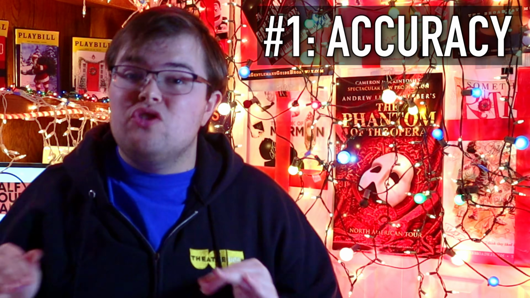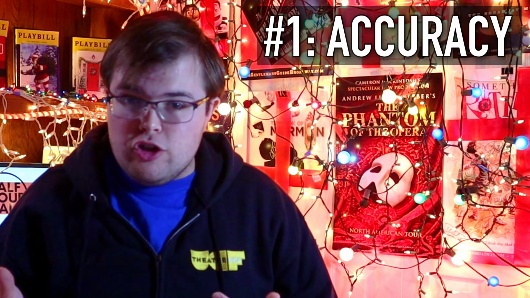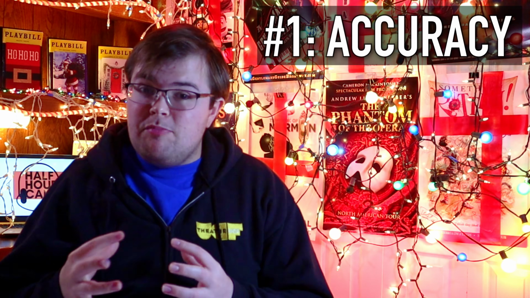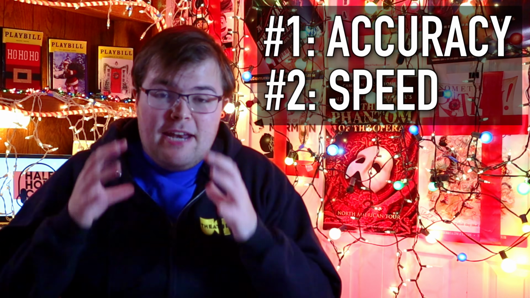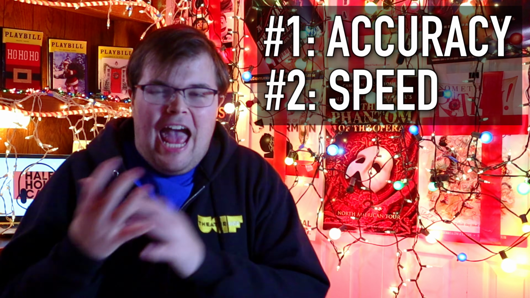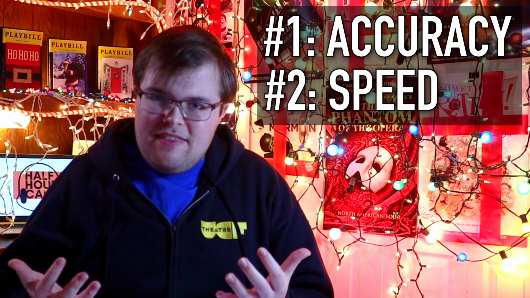An accurate record of the technical blocking of the show, as well as the director's vision, is vital, especially for a long-running show. In order, here are the 3 most important factors for how you notate blocking. The number 1 most important factor is accuracy. Your blocking notation is no good if it's wrong or an old version of the show. Number 2 is speed. It may be immaculate and perfect, but if you can only get half of the scene done, it's not that helpful.